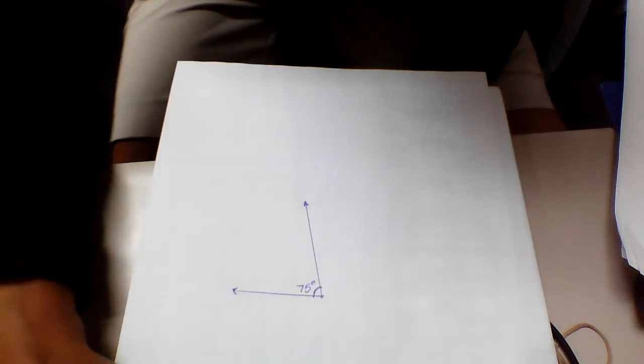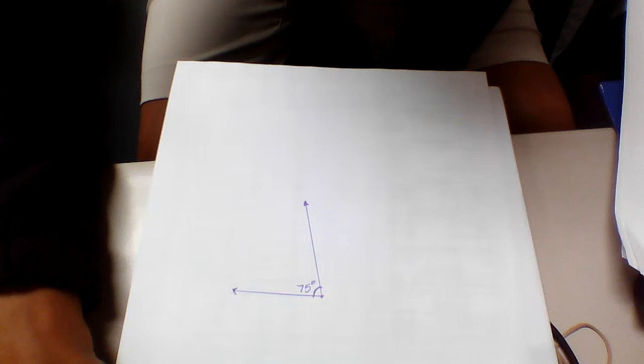And there are multiple types of protractors, so you're going to have to check your specific one to see how that works.